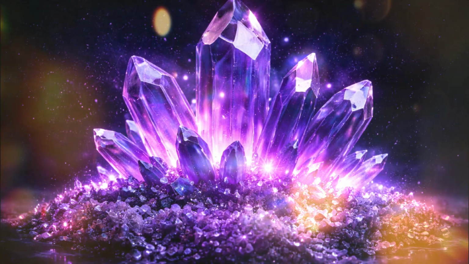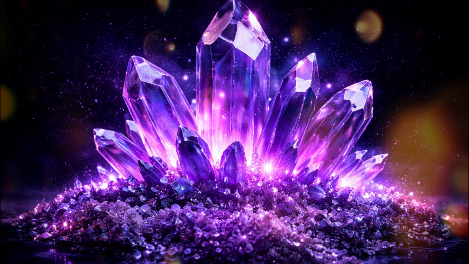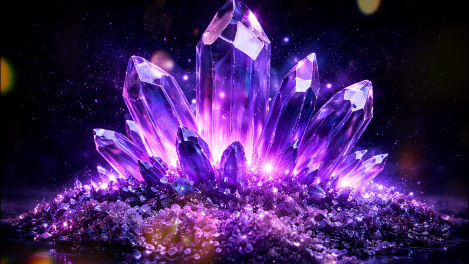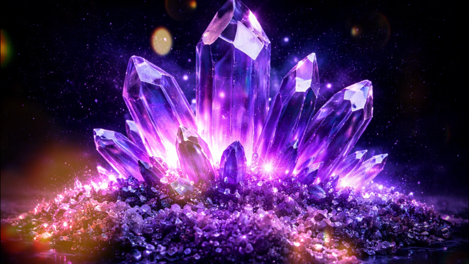This structure allows crystals to grow into elongated forms. The clarity of these crystals reflects the purity of the solution from which they formed.